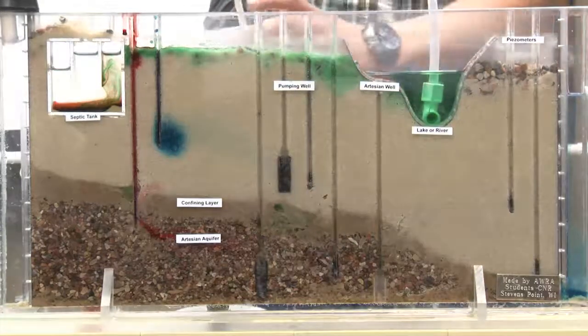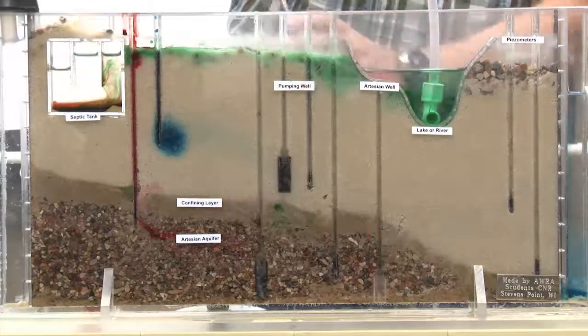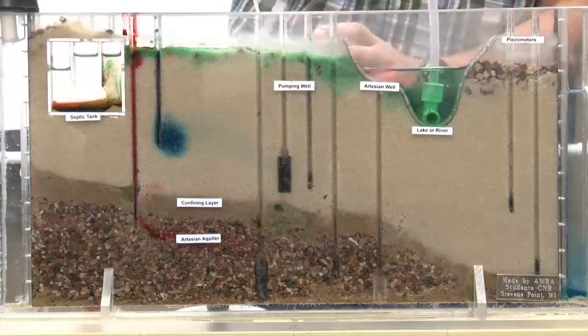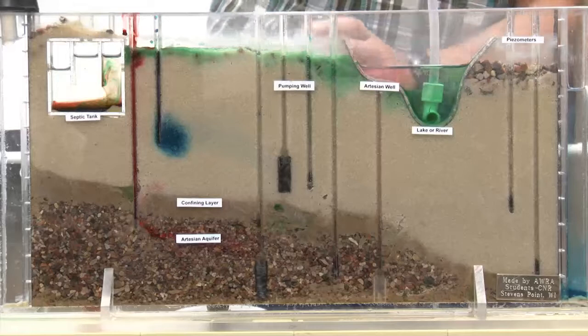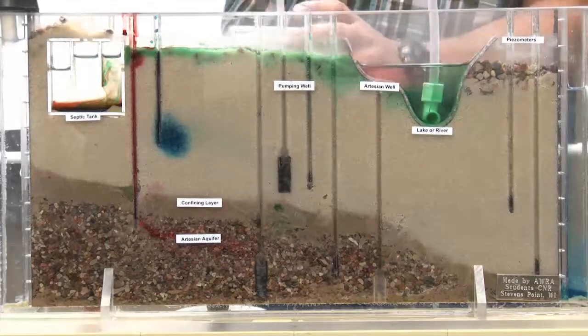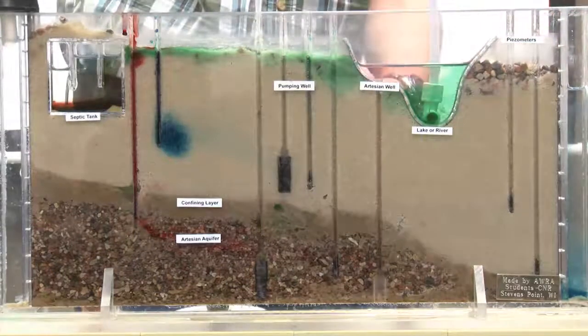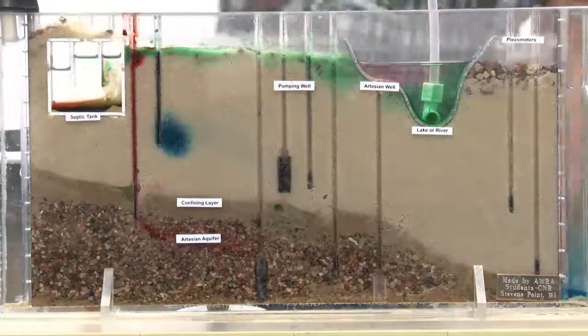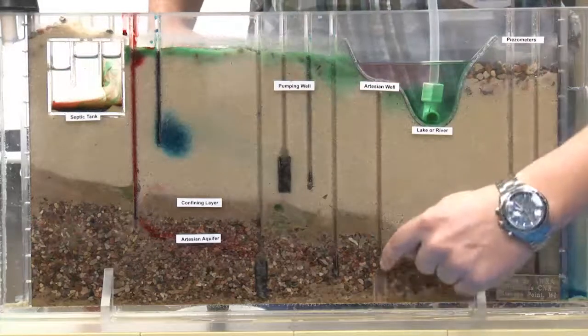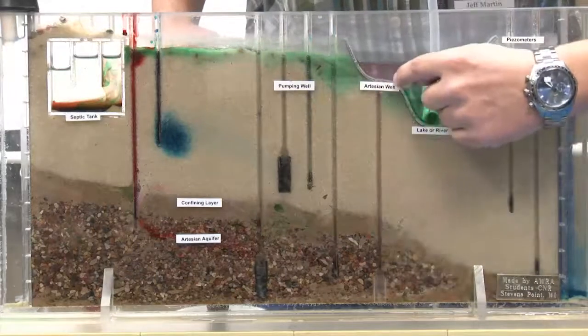I am drawing clean water into my house from the bottom aquifer, the lower one, and as soon as I start pulling red dye, I'll let you know. And if you notice, the lake actually has red and green in it now. The red is already coming through the Artesian well from below up into the lake.